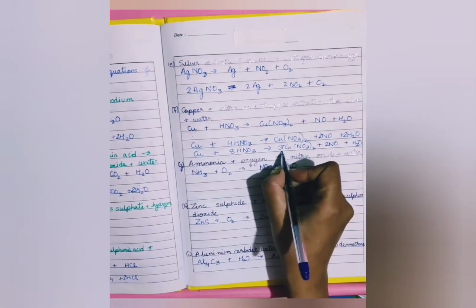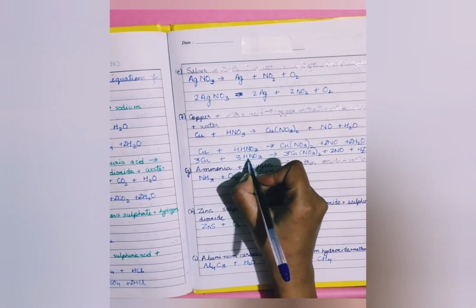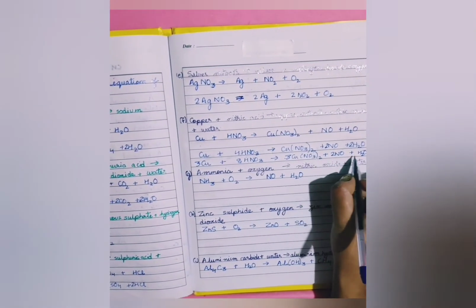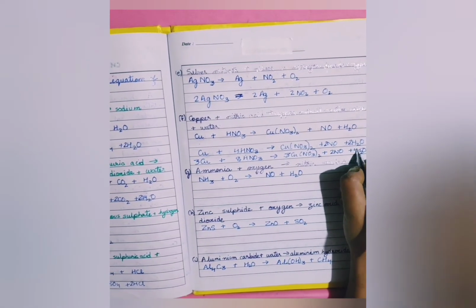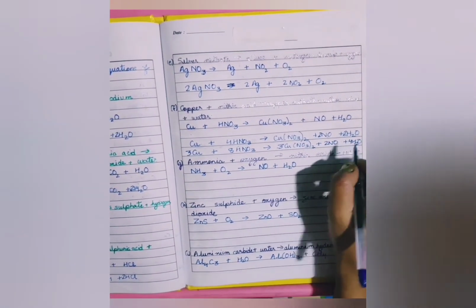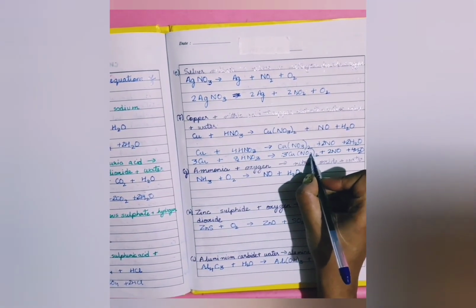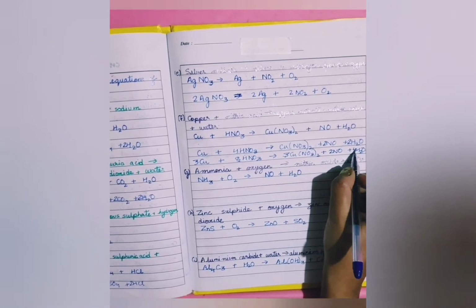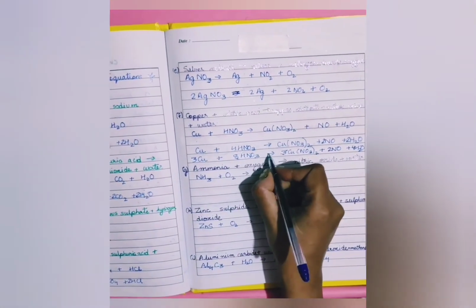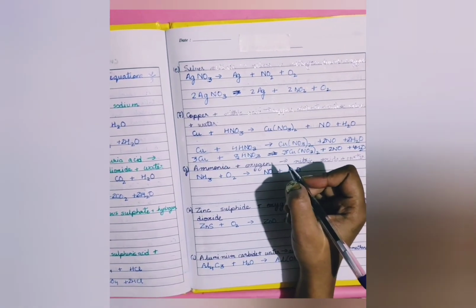Now what do we see? Copper is 3, so we put here 3. Hydrogen is 8, so we can make it 4, since 4 2s are 8. And oxygen, 8 3s are 24, so 3 2s are 6, 6 3s are 18, 19, 20, plus 4, 24. So the equation is balanced and hence we can put the sign of equality.